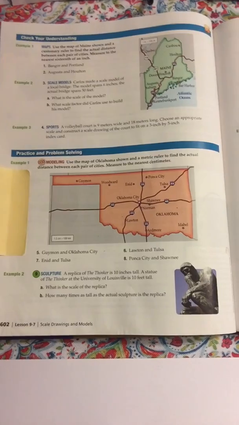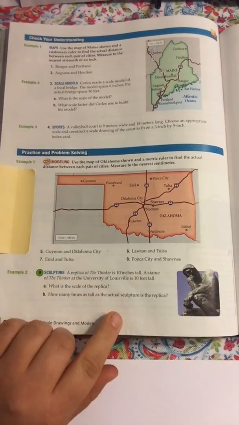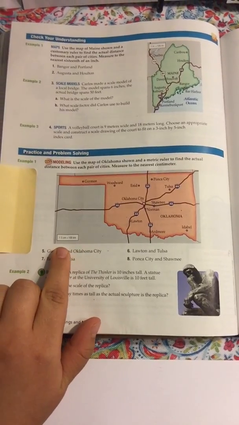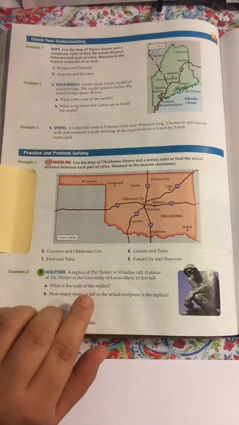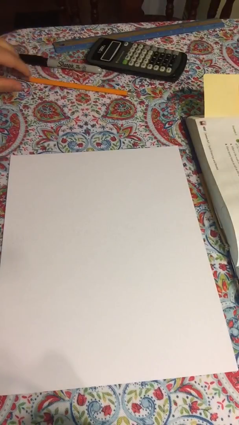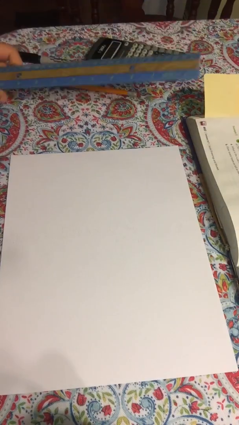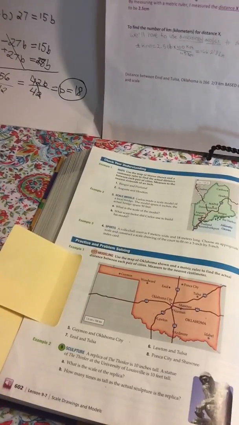Before we start, I'd like to tell you that the scale should be 1/2 centimeter on this page equal to 100 kilometers in real life. Before that, I would like to show you the measurement with a metric ruler.